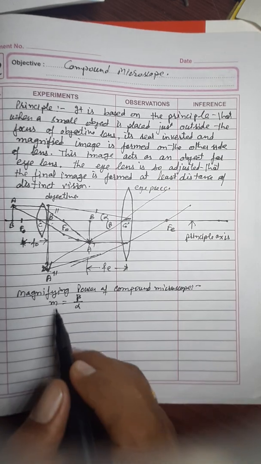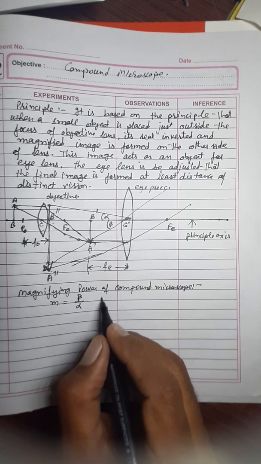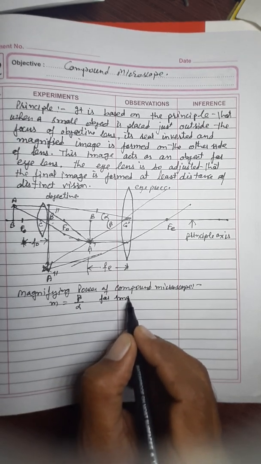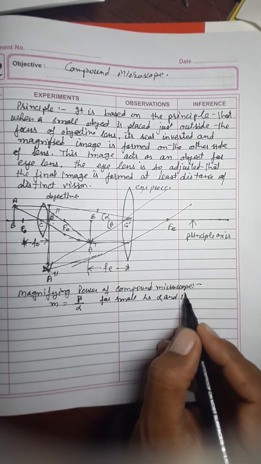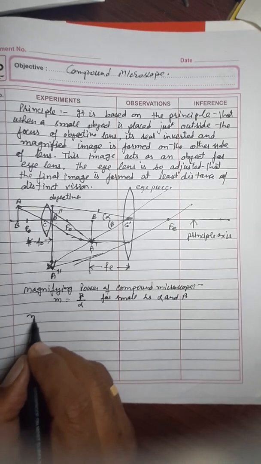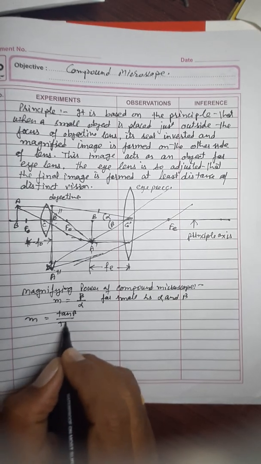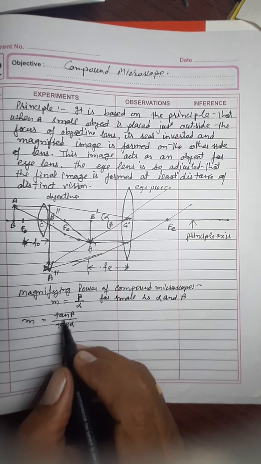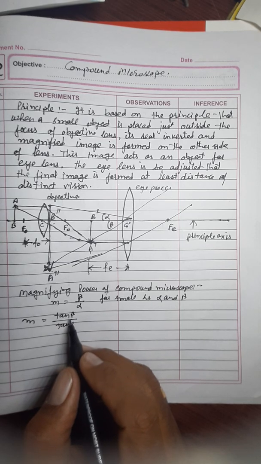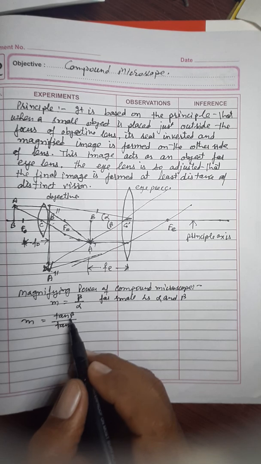M equals beta upon alpha, and for small angles alpha and beta, we can write m equals tan beta by tan alpha. Tan beta according to trigonometry is perpendicular upon base. We find the triangle in which angle beta is made.